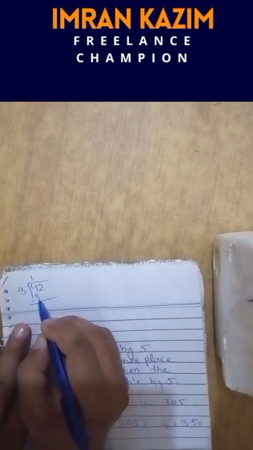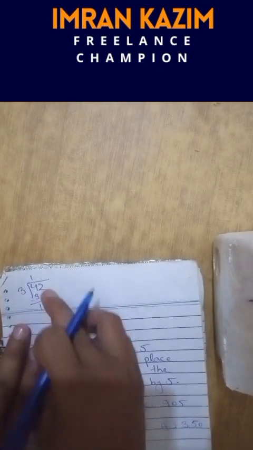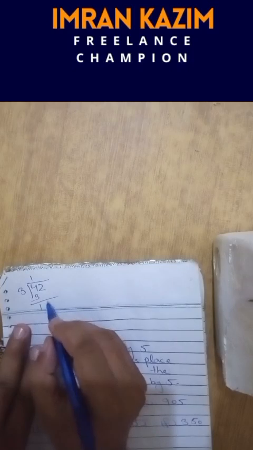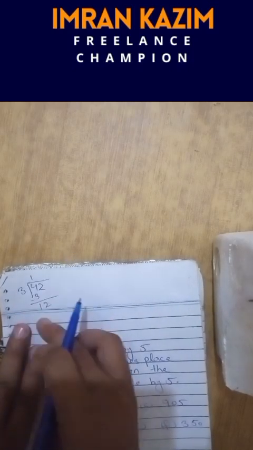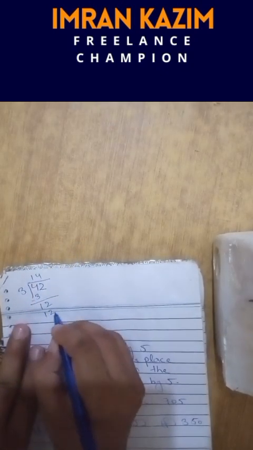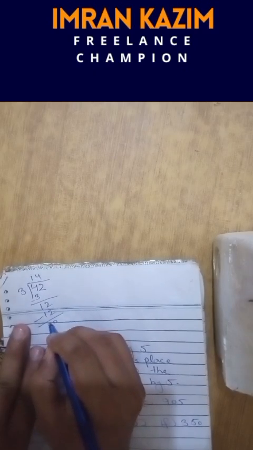Now from 4 subtract 3 we have 1, and this 1 is smaller than 3, so we bring down this 2 here. Now 3 ones are 3, 3 twos are 6, 3 threes are 9, and 3 fours are 12. So subtract 2 from 2, 0, 1 from 1, 0.